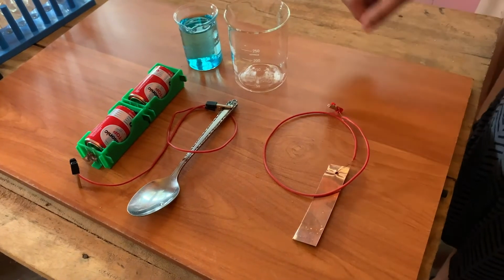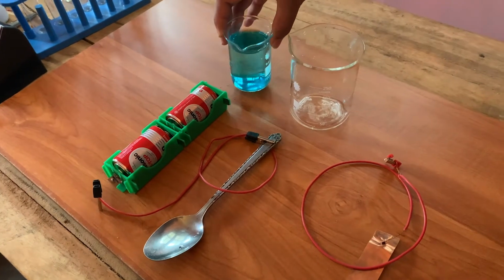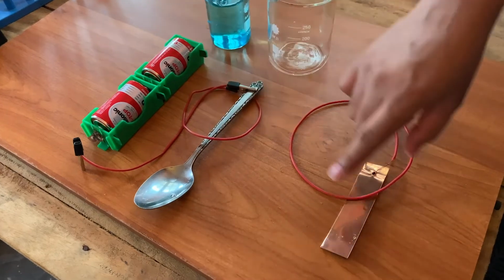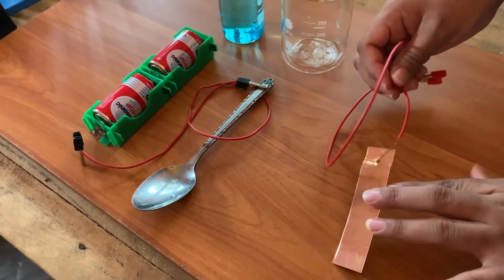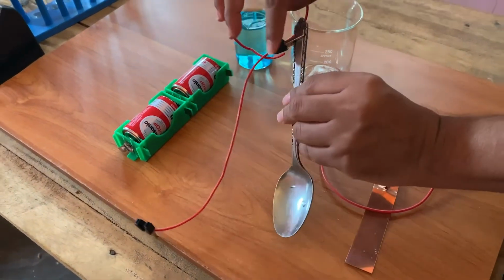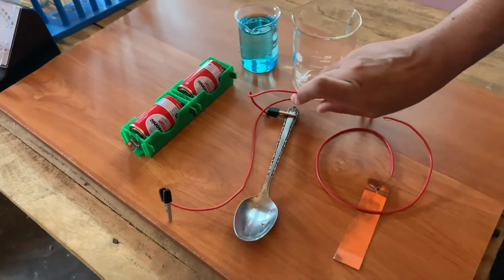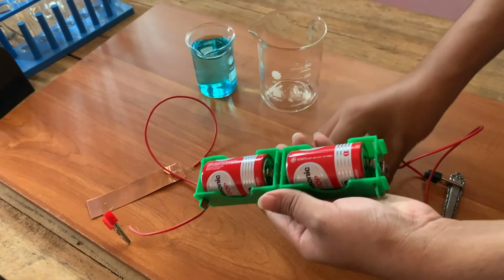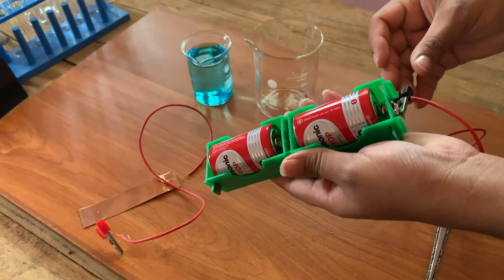You will need a beaker, aqueous copper sulfate solution, a dry cell, a cleaned spoon, a clean copper plate, connecting wires. Connect two connecting wires to the copper plate and iron spoon. Connect the free ends of the two connecting wires to the dry cell.